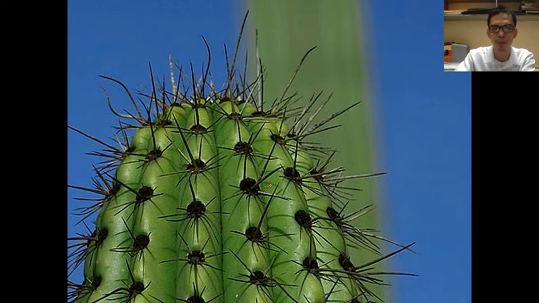Cactus thorns. This is a leaf, these are their leaves. If you compare this to a mango plant, the mango plant has wider leaves than the cactus plant. So, why do you think so? Just leave your answer in the comment section. Why do you think that the cactus plant has thinner leaves than the mango plant?